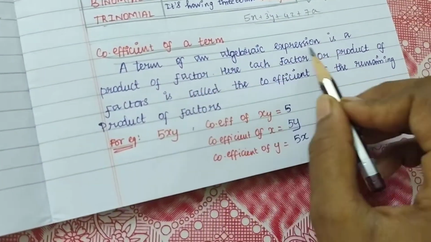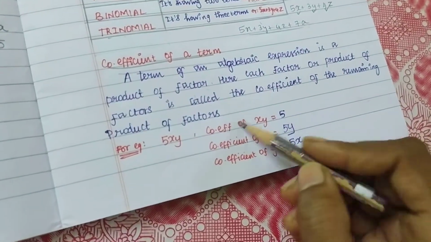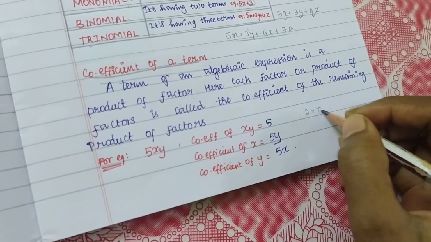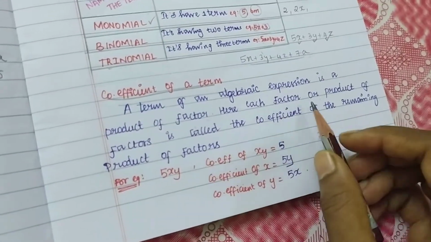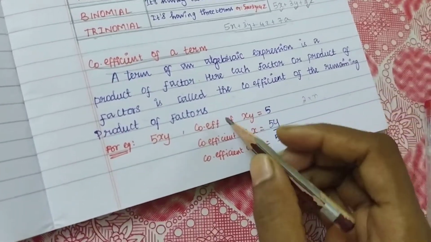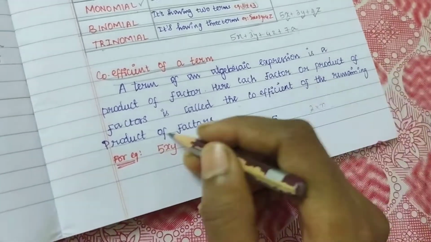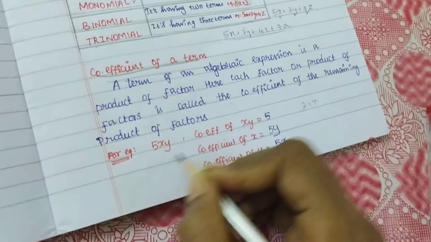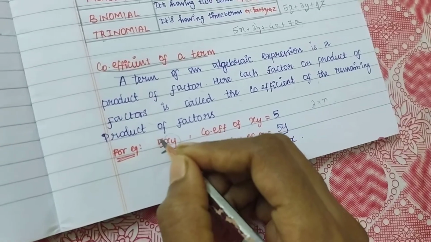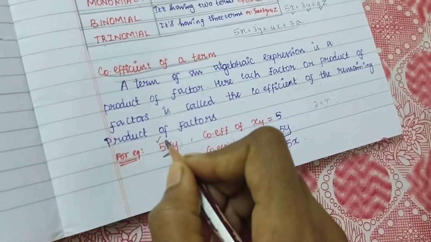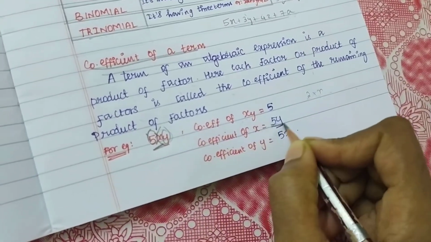A term of an algebraic expression is a product of factors. Product of factors means multiplication. I already told you, a factor like 2 into x is a multiplication term. Each factor or product of factors is called a coefficient. Taking 5xy, the coefficient of xy is 5, since except xy the balance is 5. The coefficient of x is 5y.